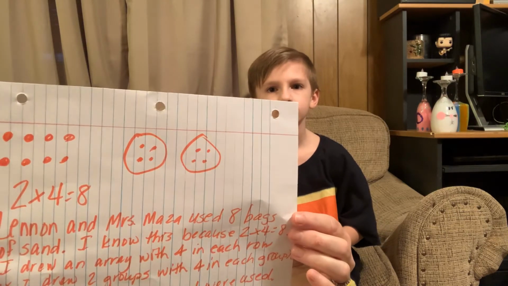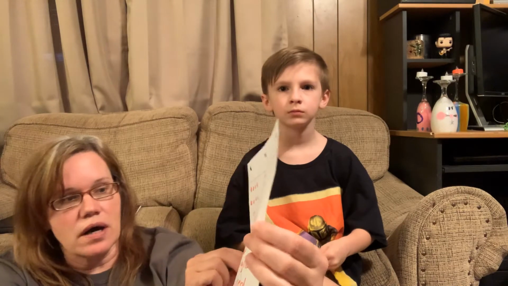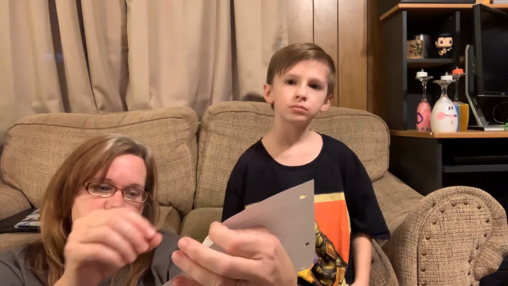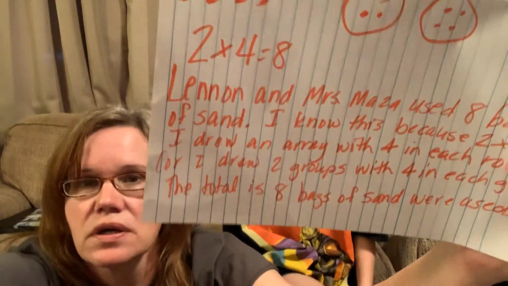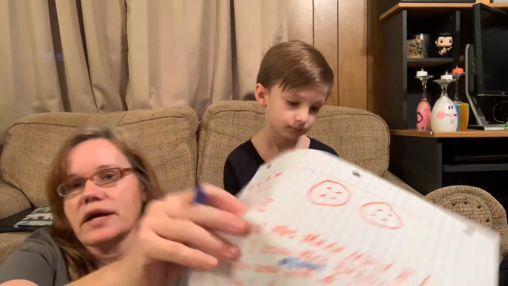I know this because I drew an array of 2... I forgot to put the 2 in there, and my phone's about to die. 2 rows with 4 in each row, so I need to add that. An array of 2 rows. See, Miss Maza didn't check her work like I'm always telling y'all to do.